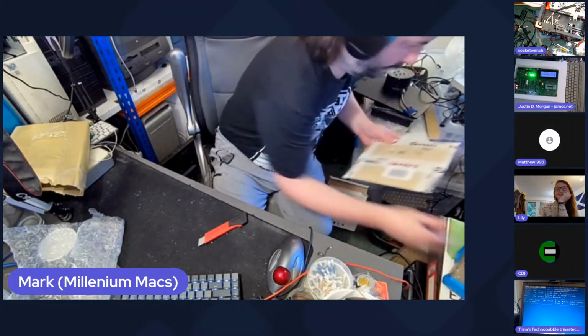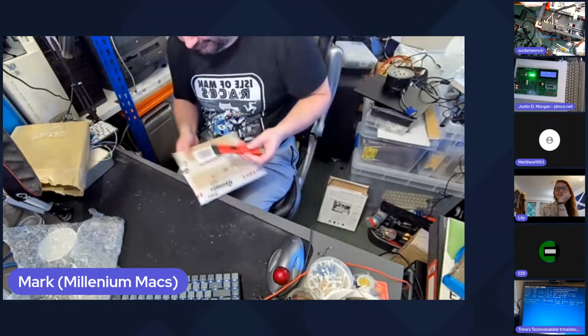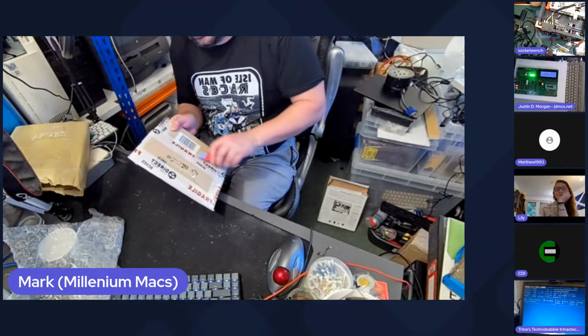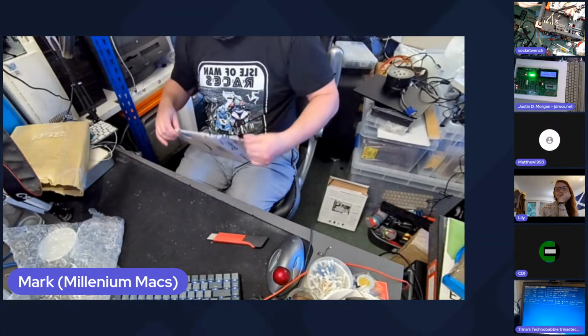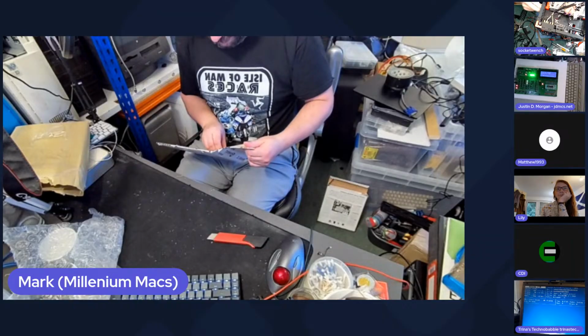I think I know what this is. This is probably somewhat related, I think. Reused Amazon envelope that's about to dox the previous owner.